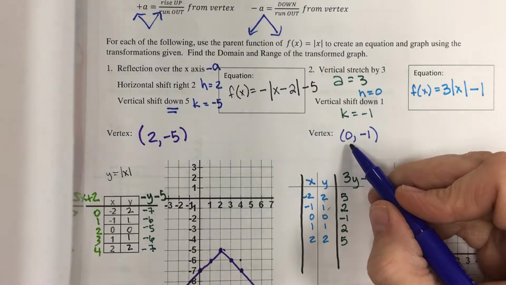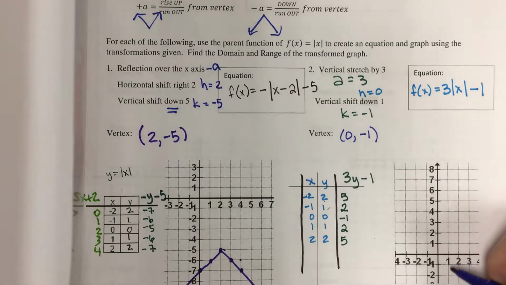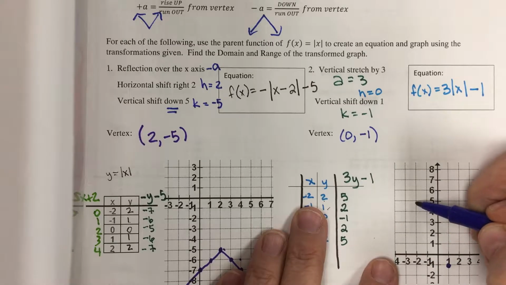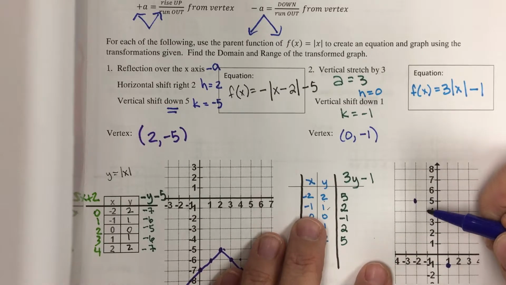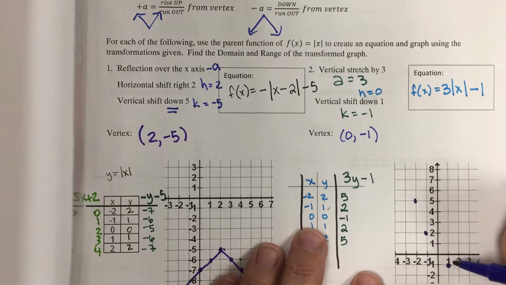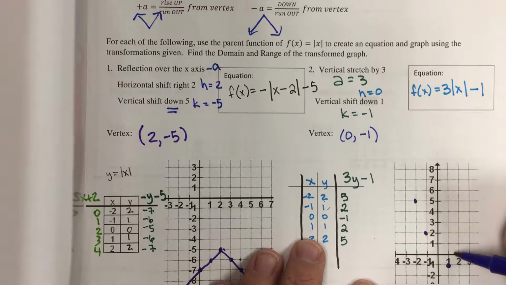My vertex point is 0, negative 1. So I come here to 0, negative 1. Then I go to negative 2 and up to 5. I go to negative 1 and I go to 2. And then 0, negative 1, we already have that. 1, 2.